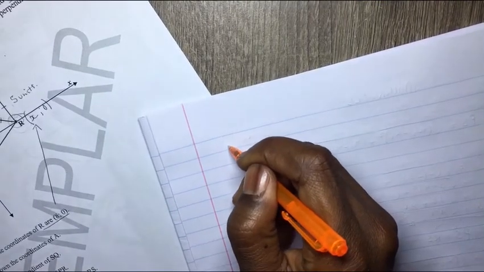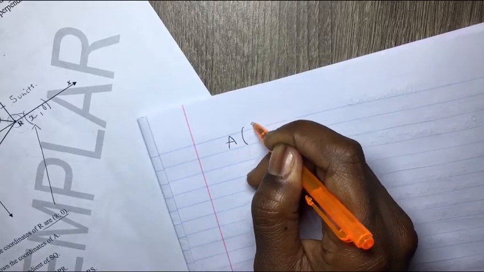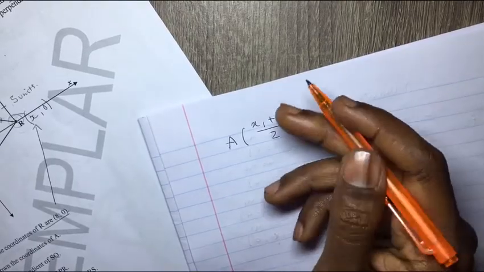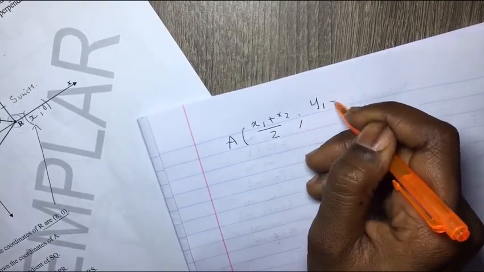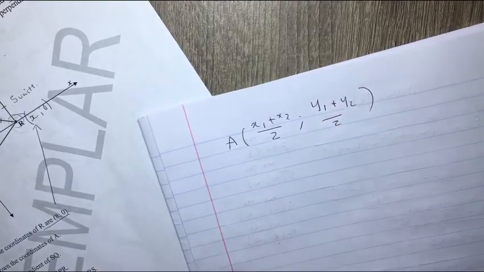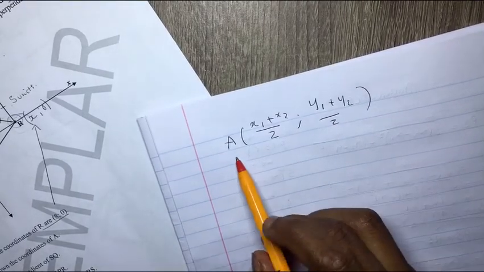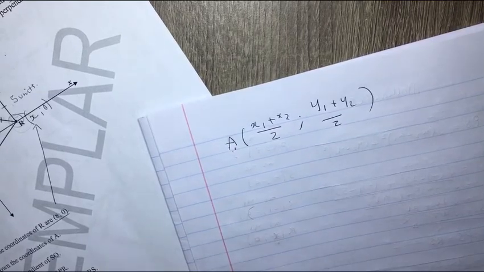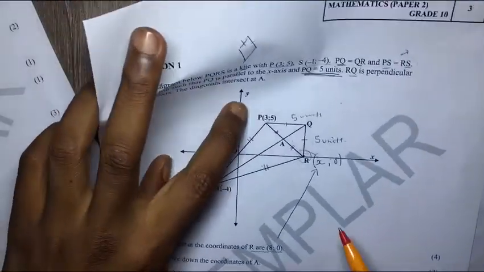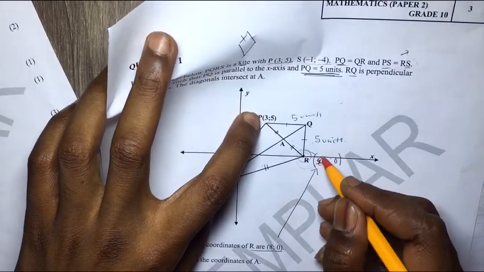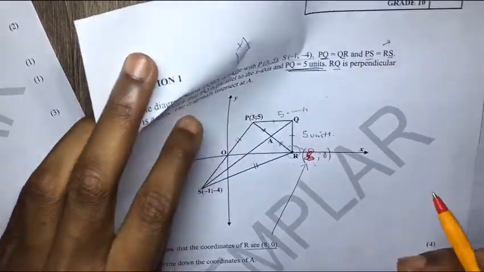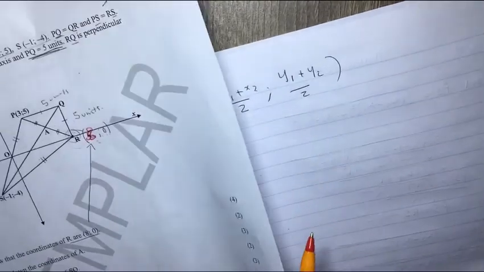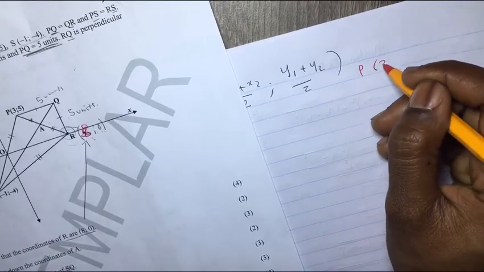The formula for midpoint is given as what? X1 plus X2 over 2. Yo, this pen, it's too short. Okay. So the midpoint of A would be the midpoint of what? Of P and R. Now I have this one as 8. Now I can find the midpoint of these two things. So let me do it there. So what will be the answer? So let me write our coordinates here so that you can see them properly.